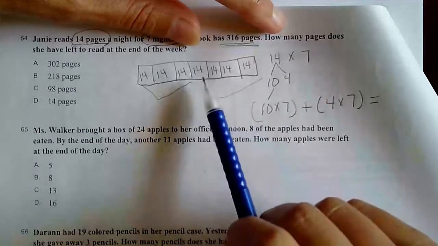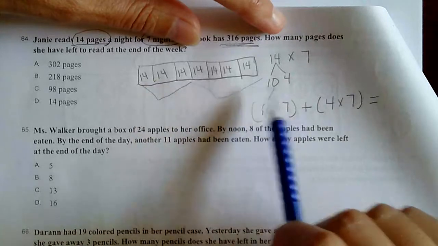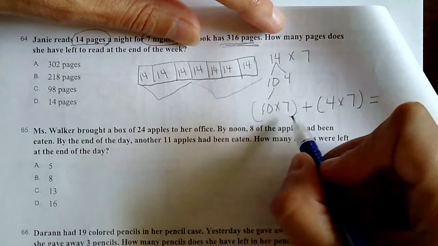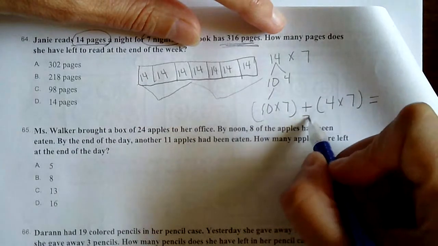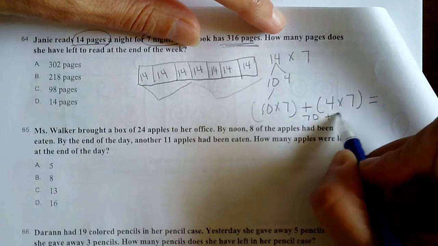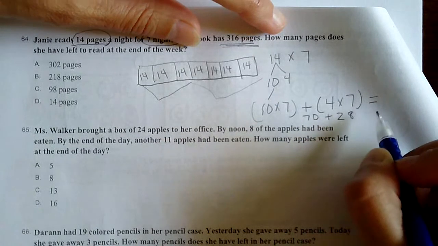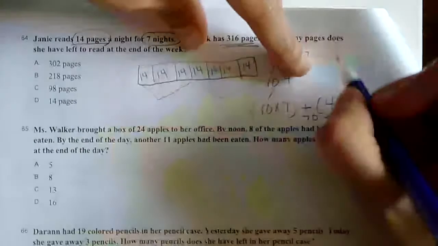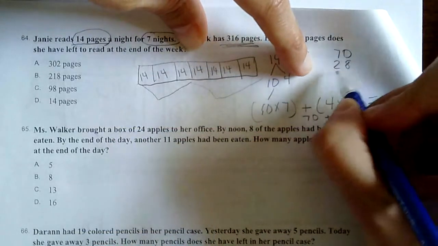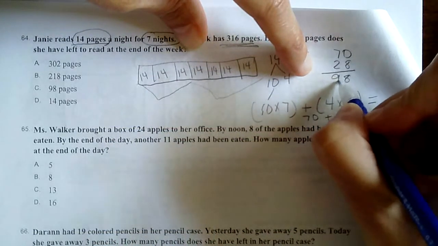What's 10 times 7? 70, plus 4 times 7. What's 4 times 7? 28. What's 70 plus 28? Well, let's write that vertically. 70 and 28. And you should get 98. So 98 would be the number of pages that she's already read.